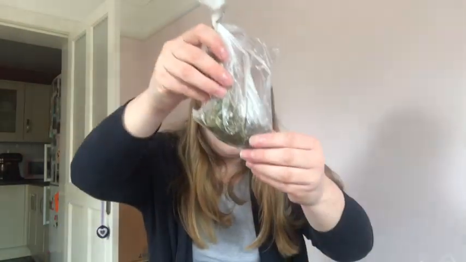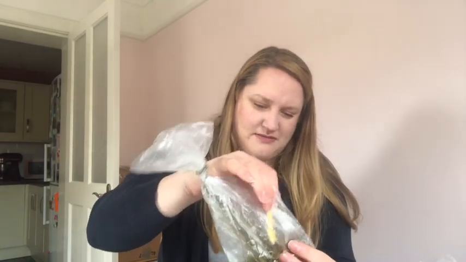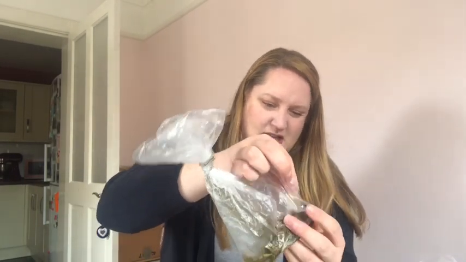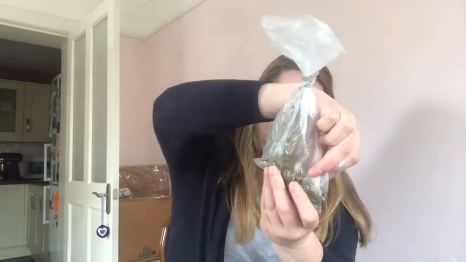So we're trying to get that wet, muddy bit from the bottom. Then, down near the roots, down near the mud, I'm just going to dip in the pH paper, giving it a bit of a squidge.